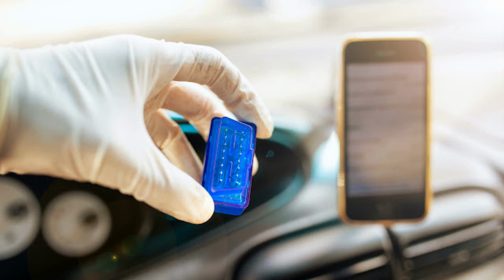Is your scanner registering code P0601? You need to address it immediately. Here's a guide to the information you need to troubleshoot, including the code's meaning, causes, and symptoms. What does the P0601 code mean?